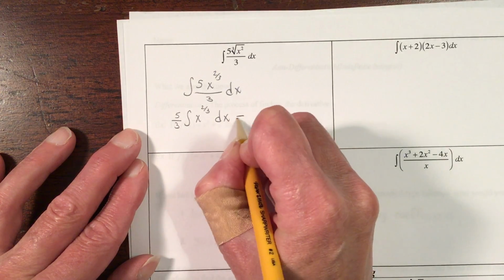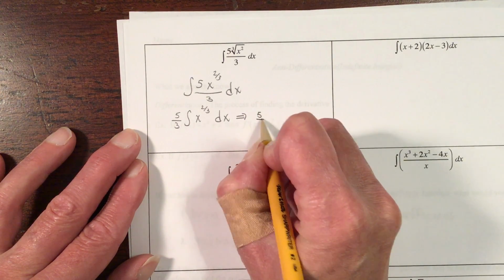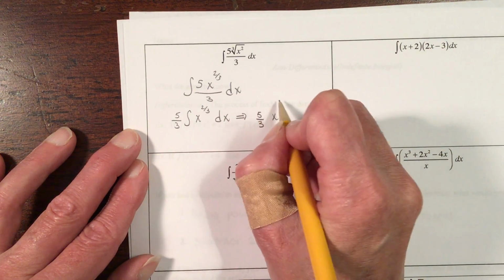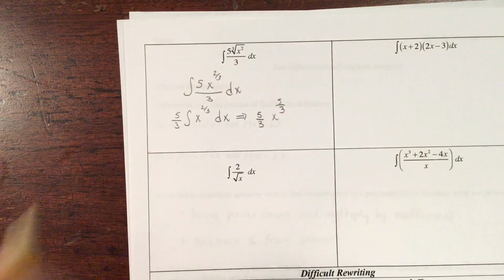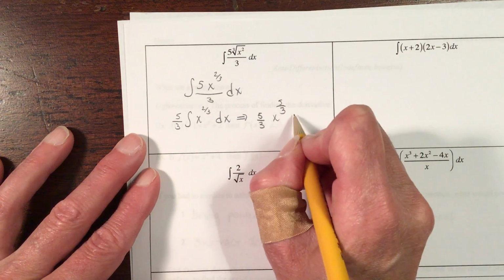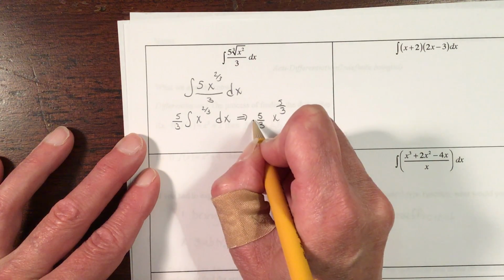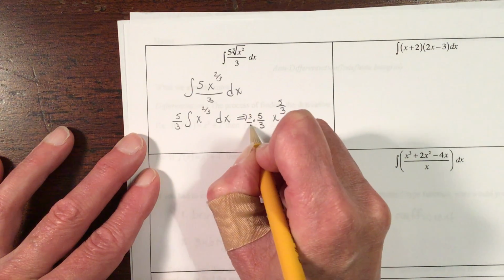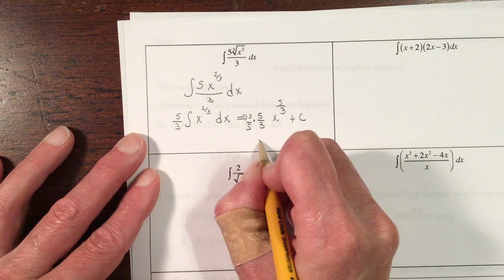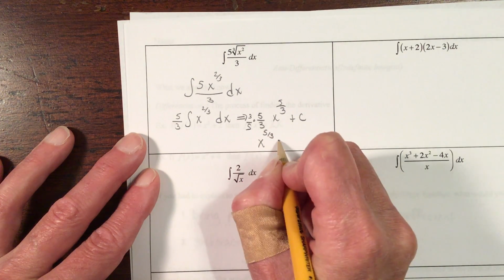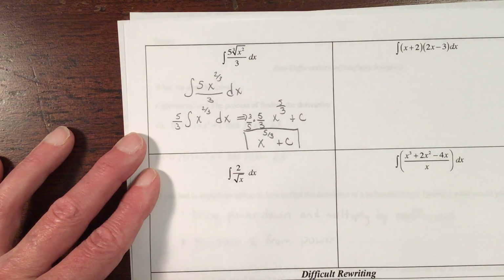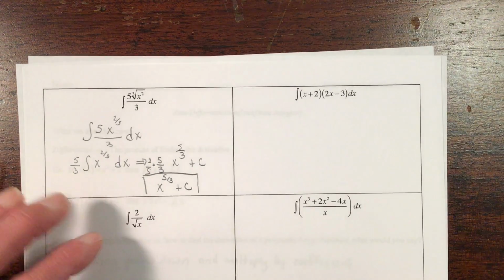So now this is going to be 5/3 x. I'm going to add 1, 2/3 plus 3/3 is 5/3. And I'm going to divide by 5/3 or multiply by 3/5, plus c. And then you see here, this is going to cancel each other out, and your answer is just going to be x to the 5/3 plus c. Oh, I didn't give myself a lot of room there. Let's look at the next guy.